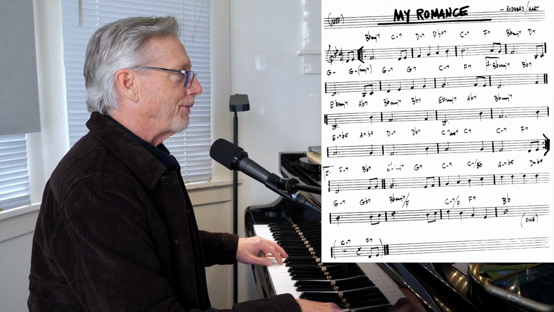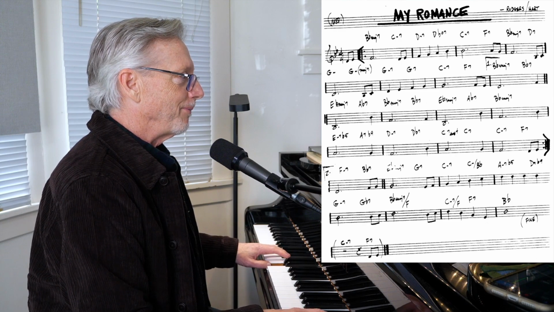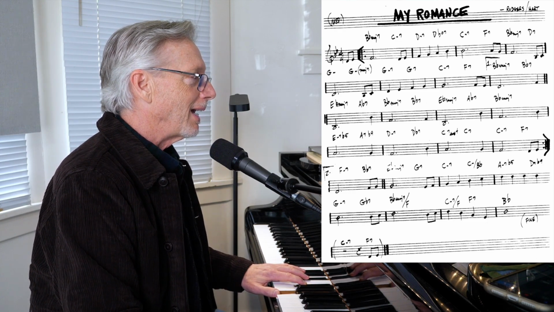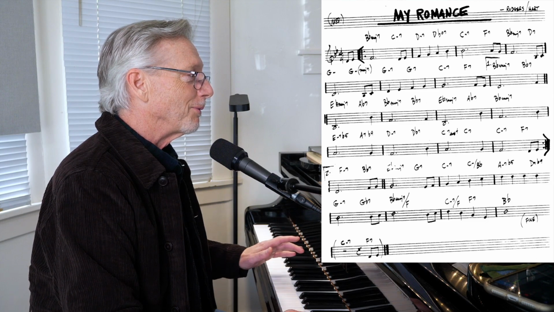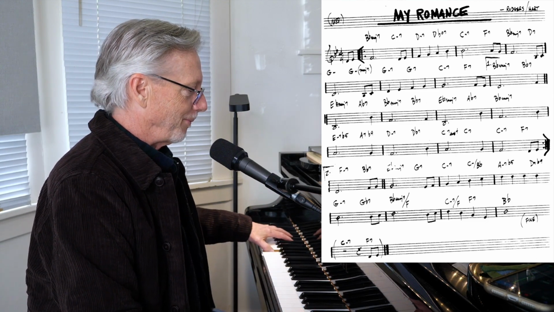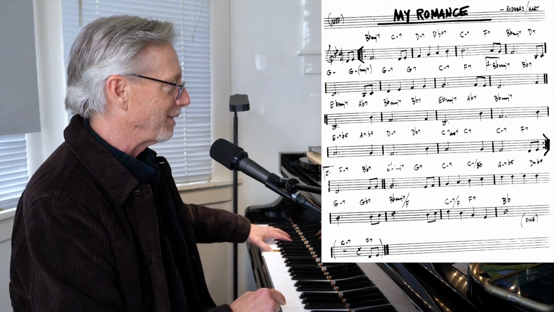Right around the circle of fifths, we're going to go A, D, G, G flat 7, which is a tritone substitution, of course, for C7. And here's my melody. 1, 2, 3 in this case, instead of 3, 4, 5. And I have a pedal tone in the bass. The 5th F in the bass is a pedal tone.